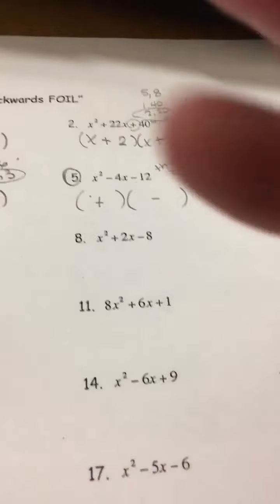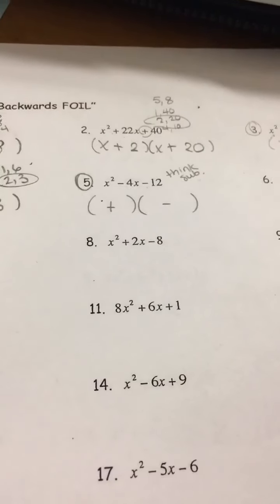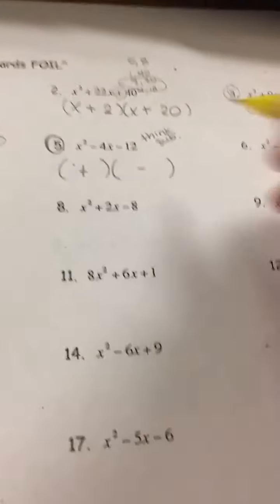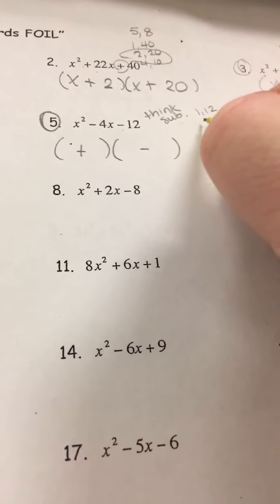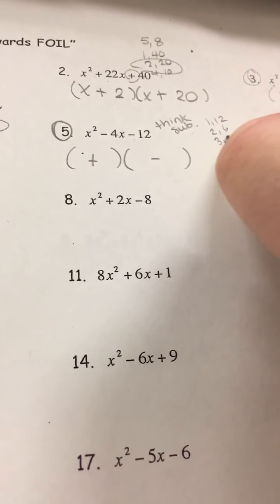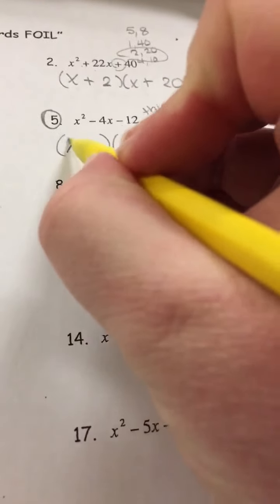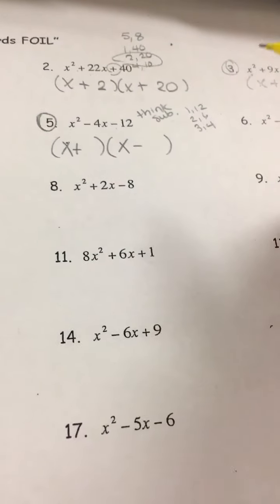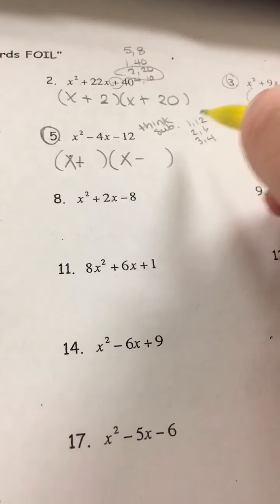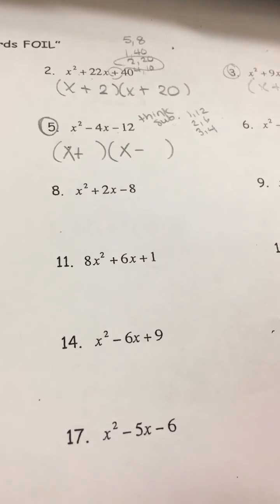Think subtraction. Now, factors of 12: 1 and 12, 2 and 6, 3 and 4. Think subtraction. The only way to get x squared is x and x, so that's good. Okay, think subtraction. Which one of these is going to subtract to get you 4?